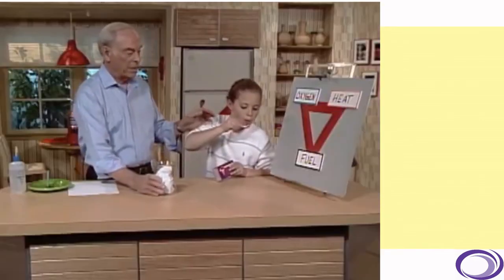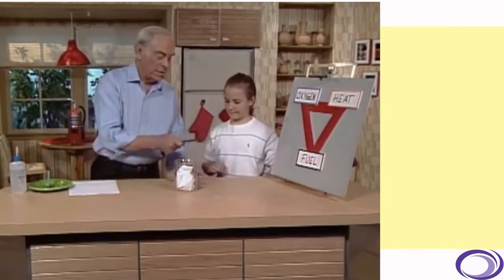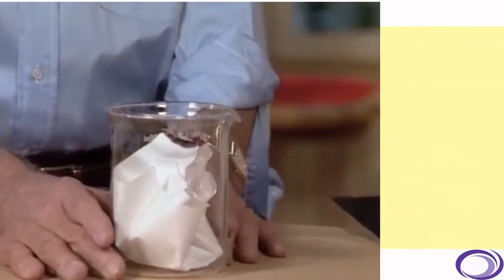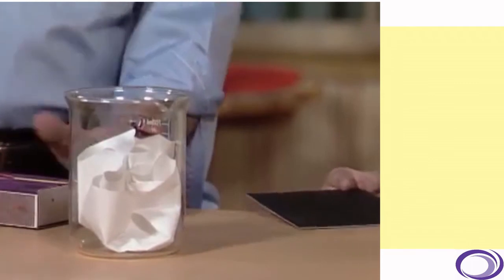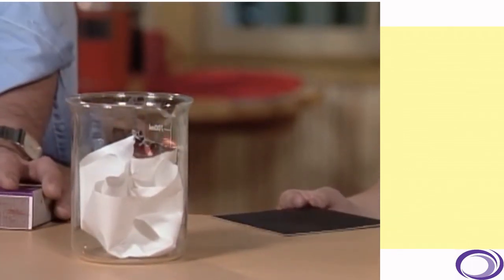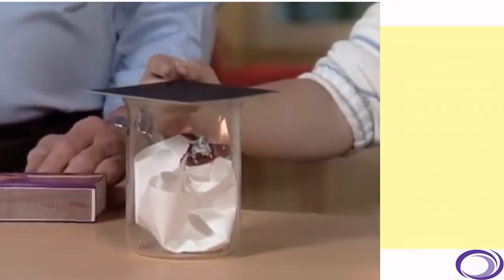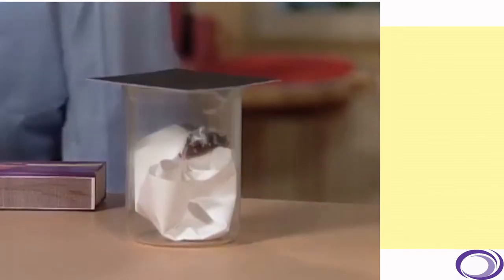Okay. I'll take the match. Okay. Let it burn a little bit. You stand by, put the top on. Okay. A little more, a little more. Okay, put the top on. What happened? The fire went out.